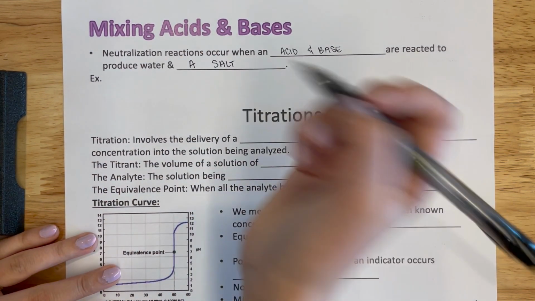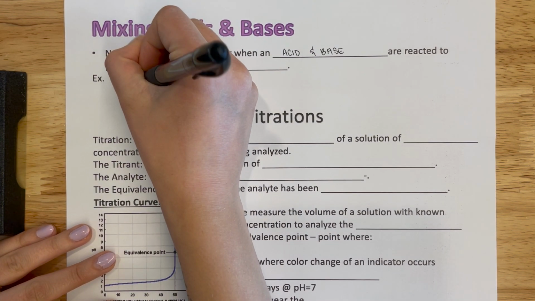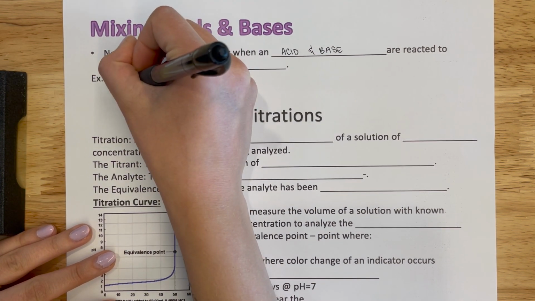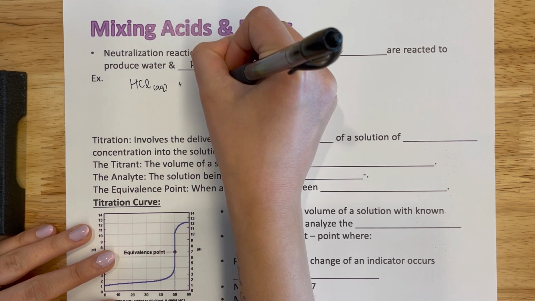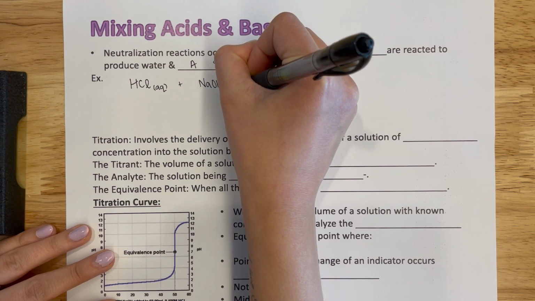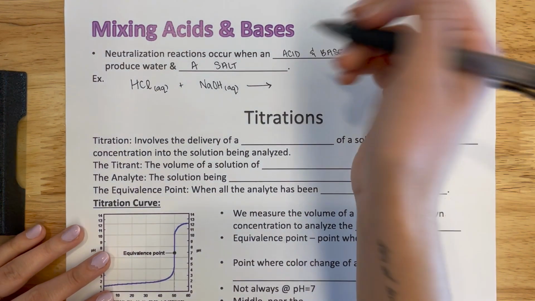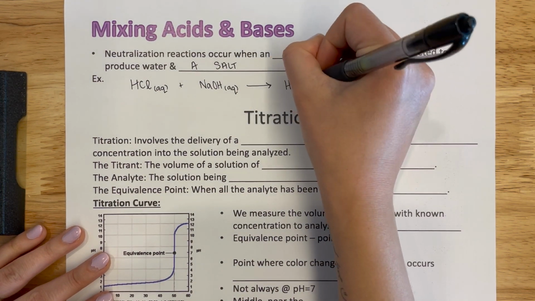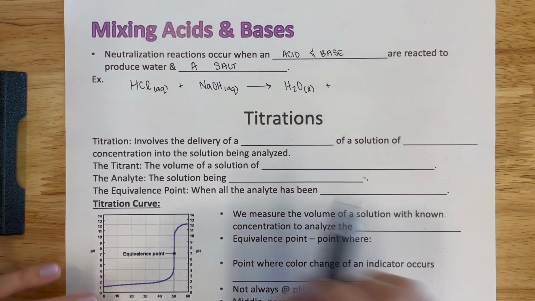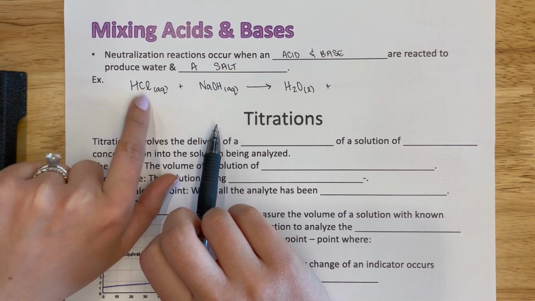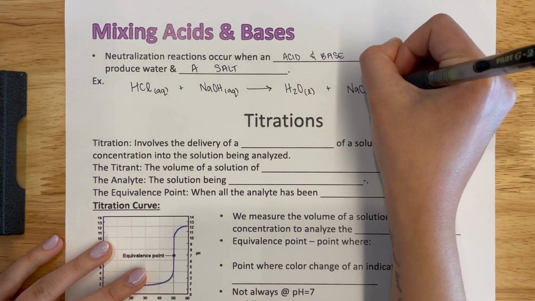Now, the example that we're gonna look at for this is actually what you're gonna be doing next class, which is where you're looking at hydrochloric acid and you are mixing that with sodium hydroxide, which means that our products over here are going to be water, H2O, and we're going to form a salt. Now that salt, if we look, it's going to be sodium and chlorine. So we get sodium chloride, NaCl.